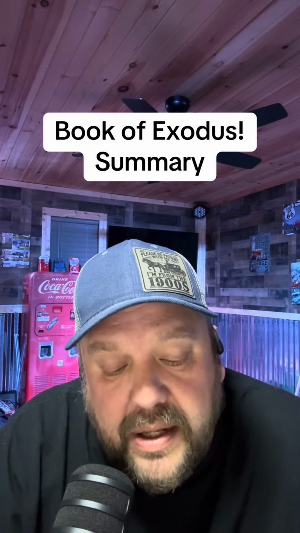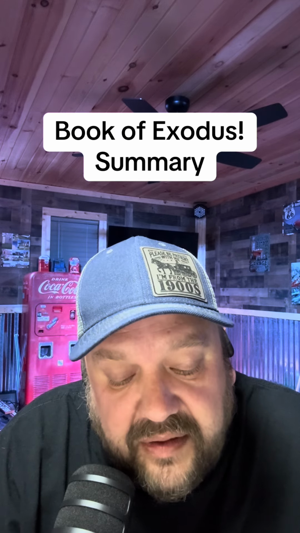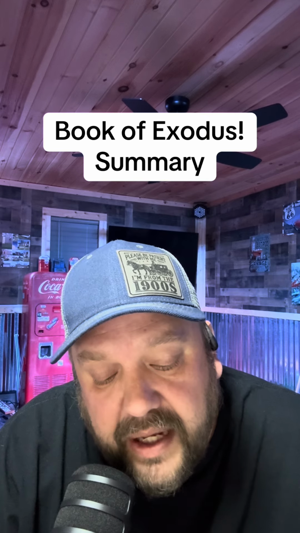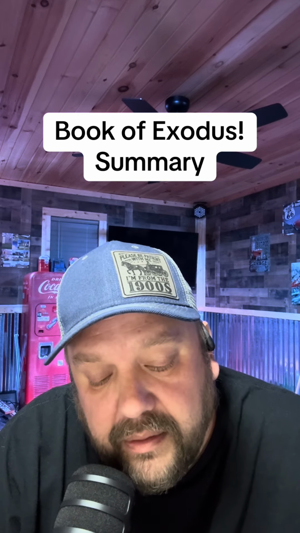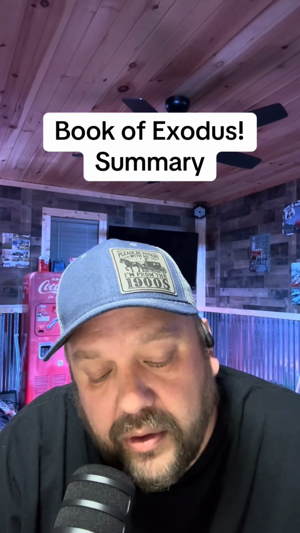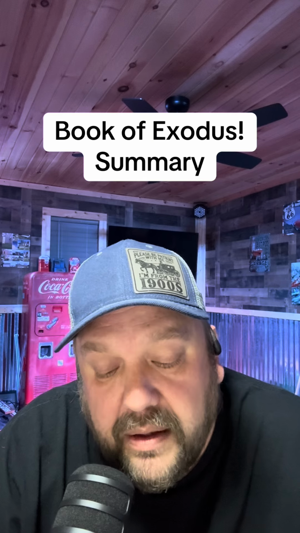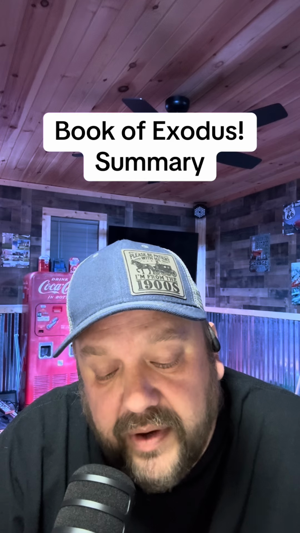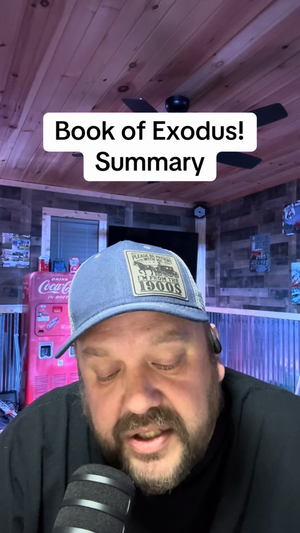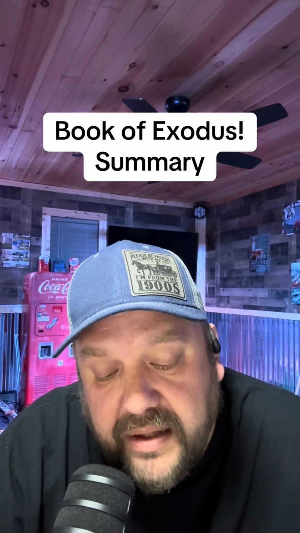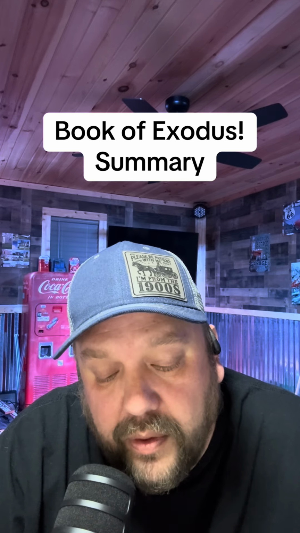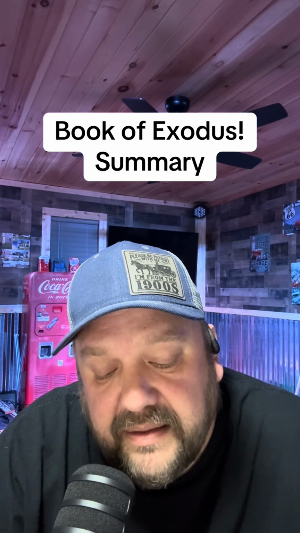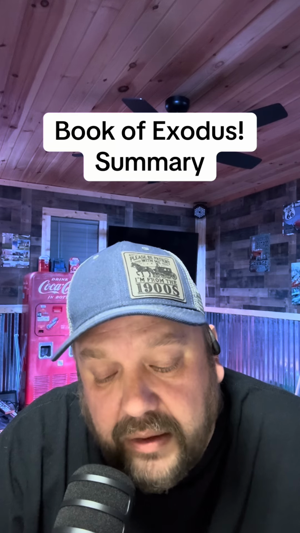Symbolism and imagery: the Passover lamb represents salvation and deliverance from judgment. Its blood protects the Israelites from death, foreshadowing Jesus as the ultimate Passover lamb. The plagues symbolize God's judgment against Egypt's false gods and their oppression of the Israelites, showcasing his power and his authority. They also foreshadow the Passover, emphasizing themes of deliverance and redemption.